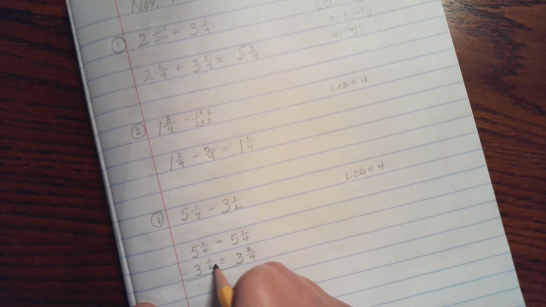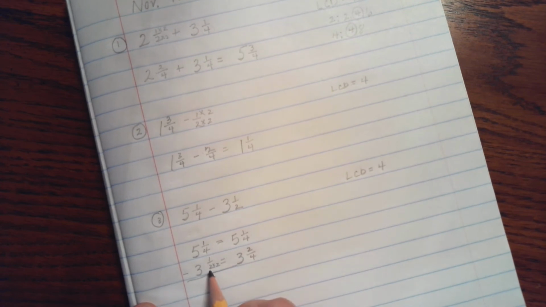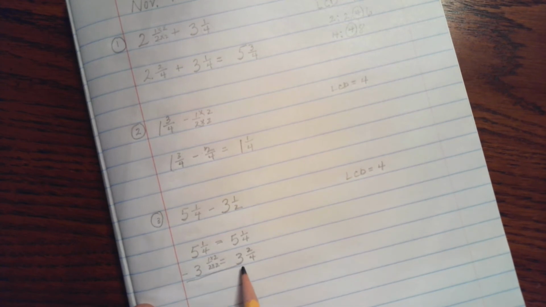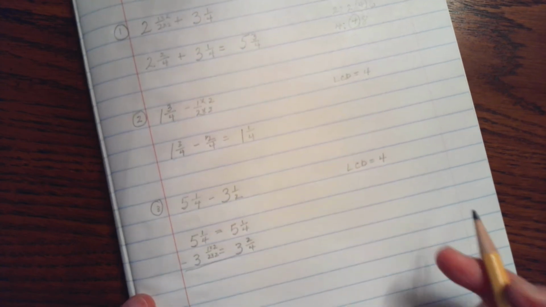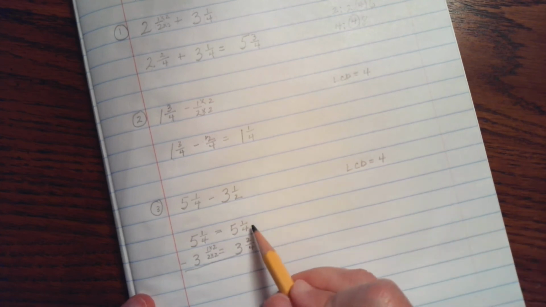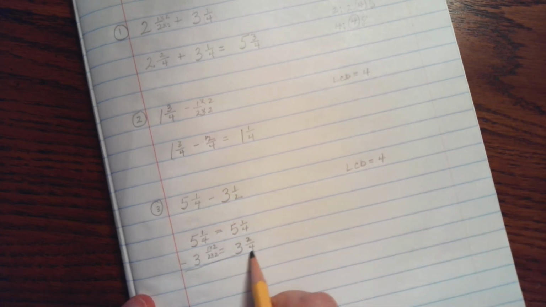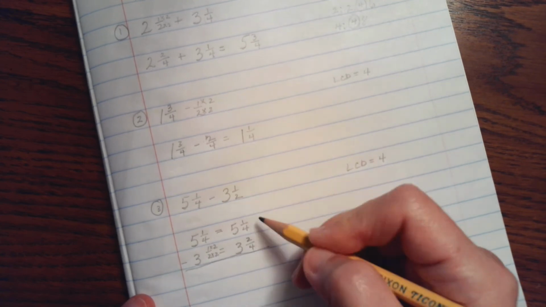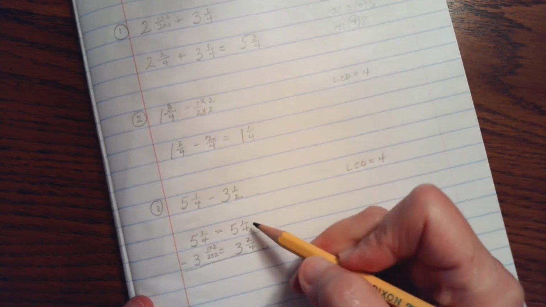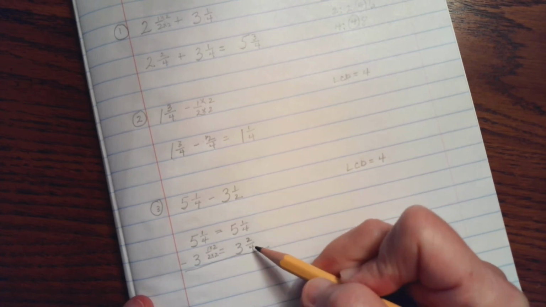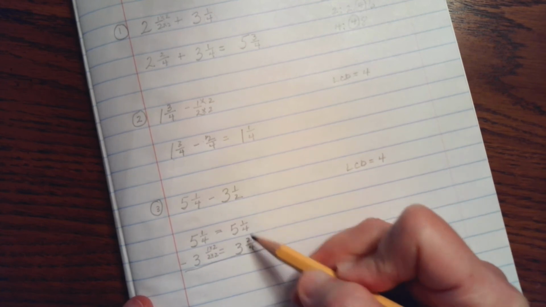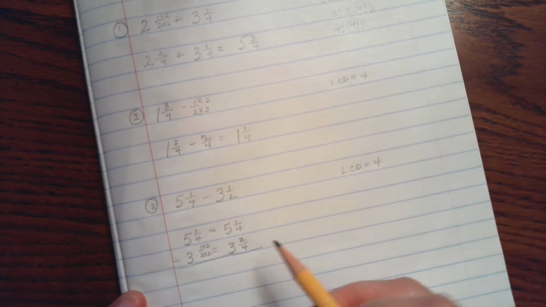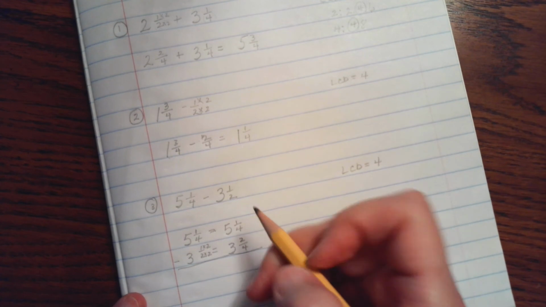Because since our LCD is 4, which means we need to multiply the denominator by 2, therefore we need to do the exact same thing to its numerator, multiply that by 2. So 3 and 1/2 is the same thing as 3 and 2/4. Now try to subtract. We have 1/4 minus 2/4. We always have to do fraction to a fraction. Well, since we cannot have 1/4 minus 2/4 because 1/4 is less than 2/4, we have to rename this 5 and 1/4.